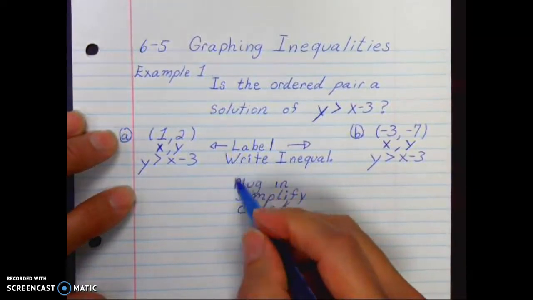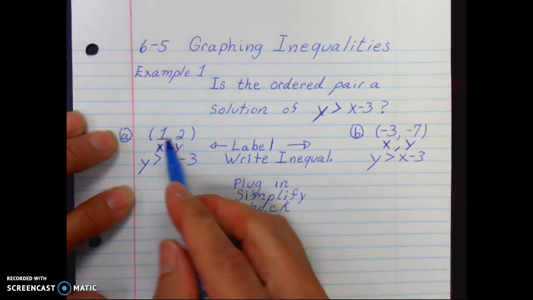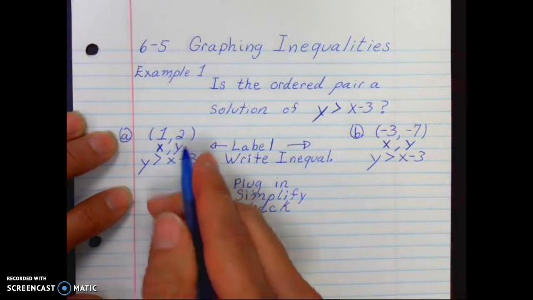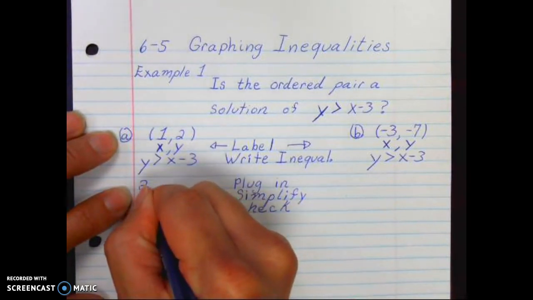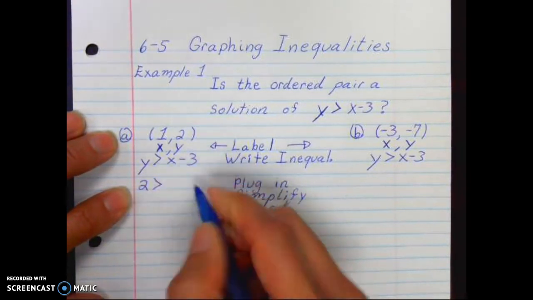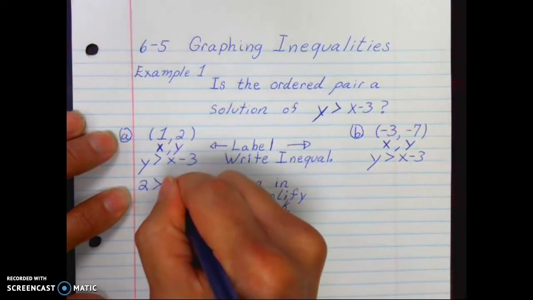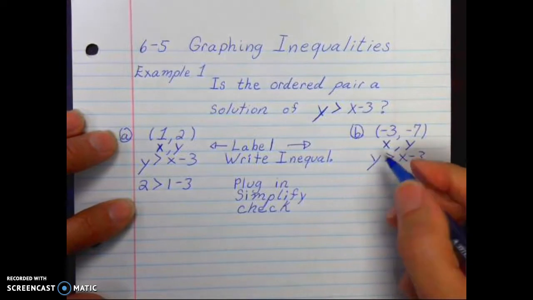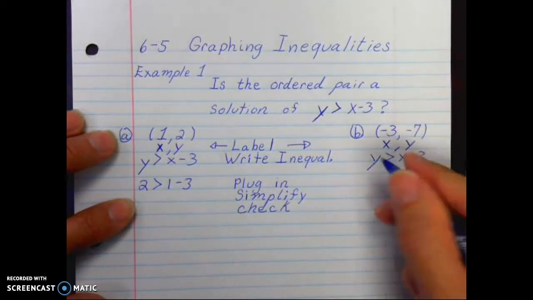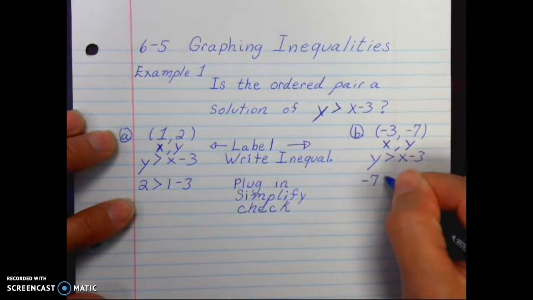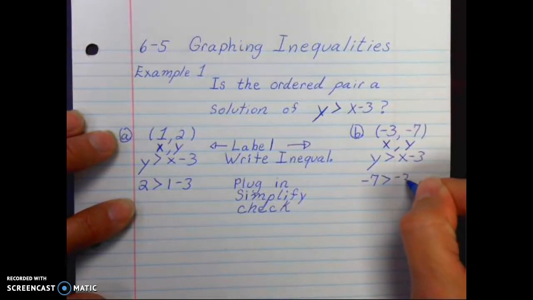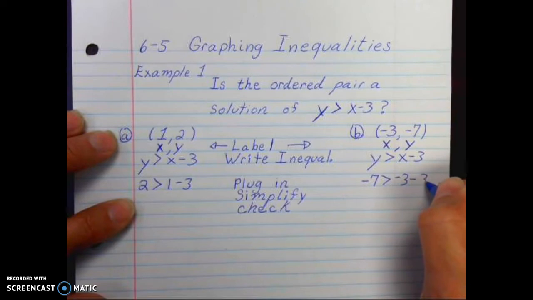All right. Now I'm going to plug in our ordered pair like it says. So instead of y, I'm going to plug in 2 is greater than, instead of x, I'm going to plug in 1 minus 3. Over here, instead of y, I'm going to plug in negative 7 greater than, instead of x, I'm going to do negative 3 minus 3.